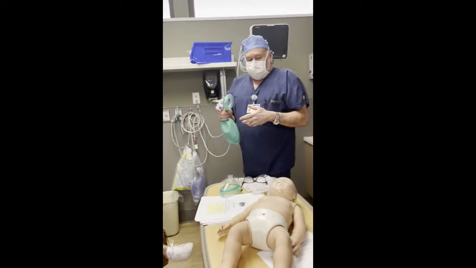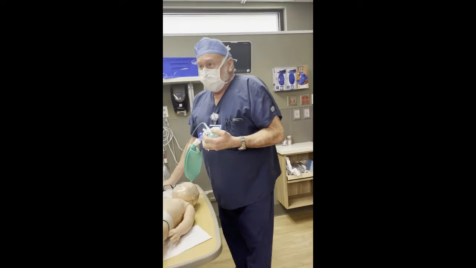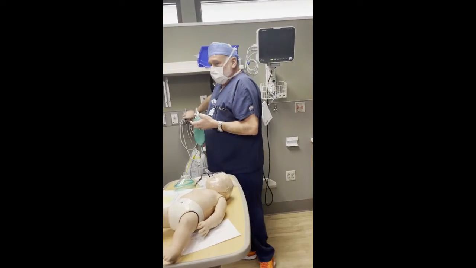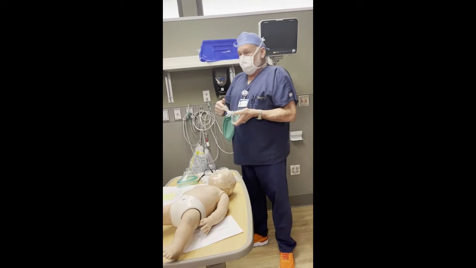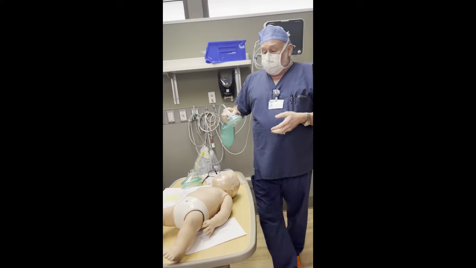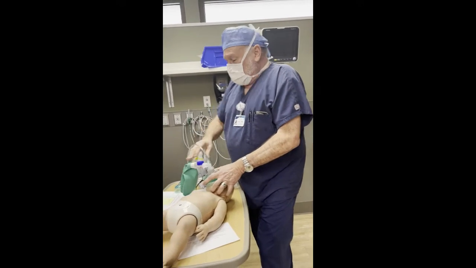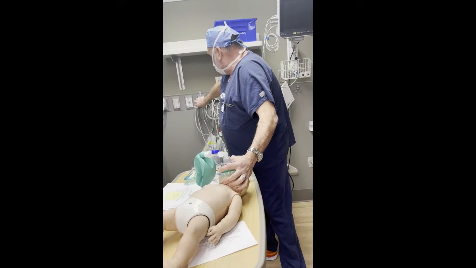If you don't happen to have a Baby Safe and you only have an ambu bag, what could you do to break a laryngospasm that way? Any ideas? Because the ambu bag doesn't have this valve, right? Yeah, but that's going to break your seal. You got to keep a tight seal. So you've got a regular ambu bag here. We're going to pretend this is an ambu bag.